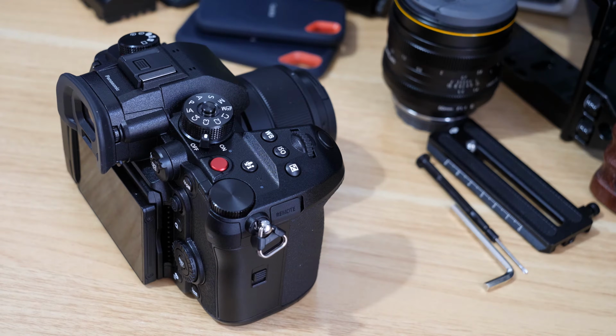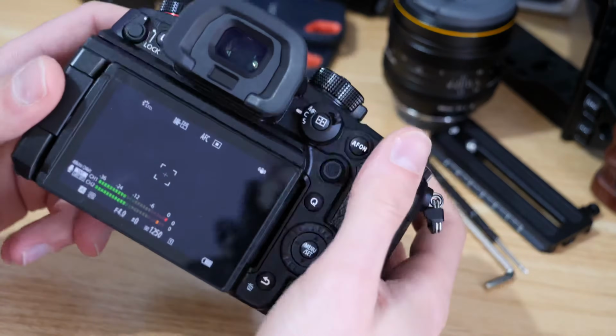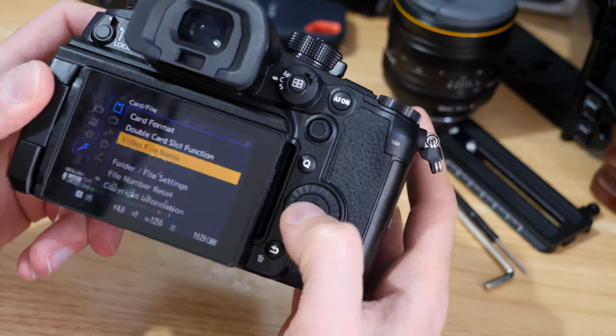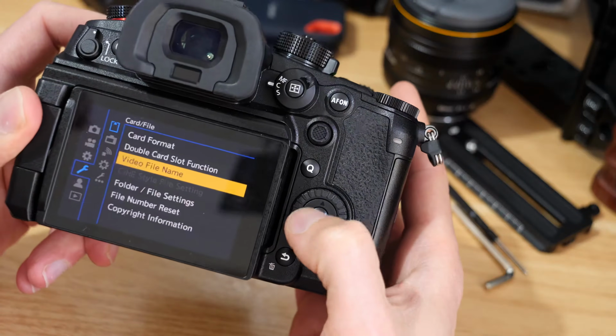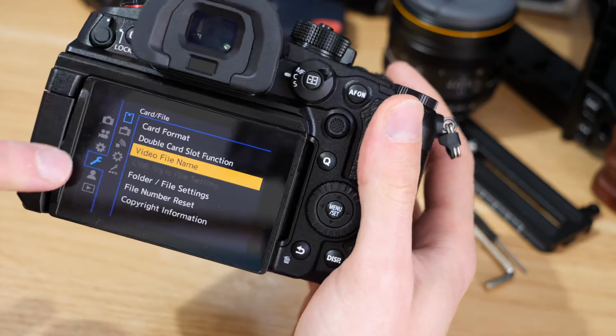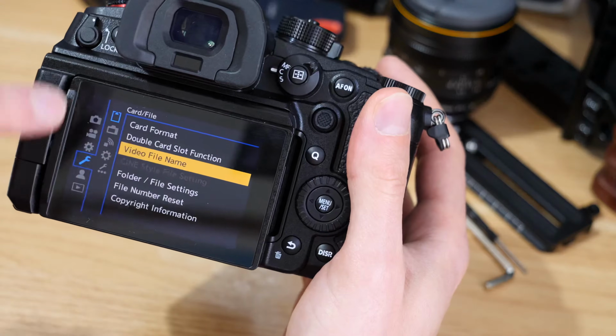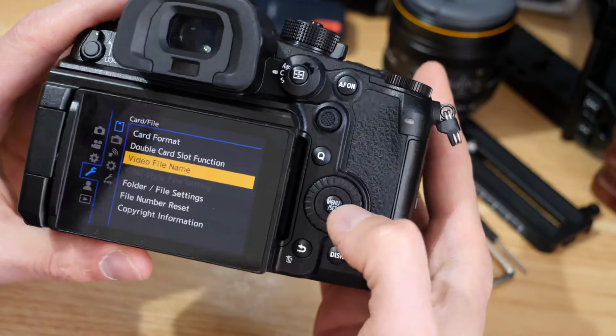In today's video we're just going to talk about the custom naming option for video files on the Panasonic GH6. So this probably isn't a feature that everybody's going to want to use, but it can come in really handy at times. So if you jump into the camera and then we go to the menu button, and then we want the spanner or wrench, fourth one down, and then we're in card and file, which is the top menu.